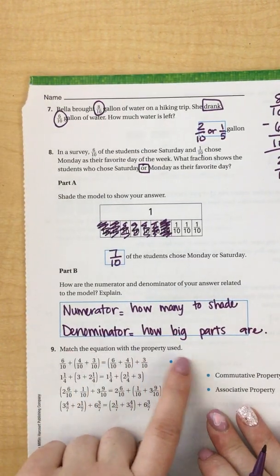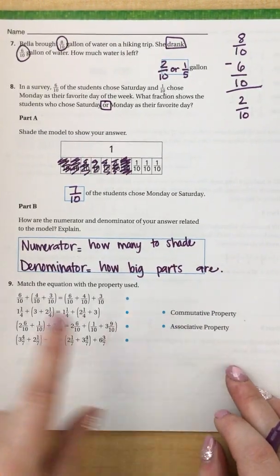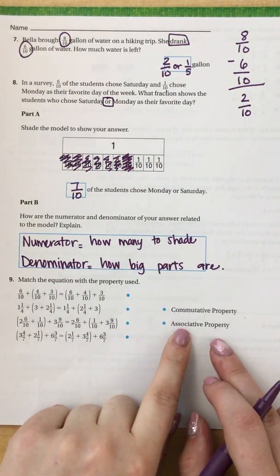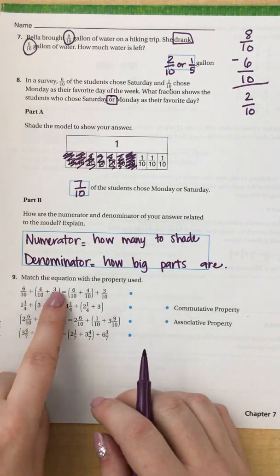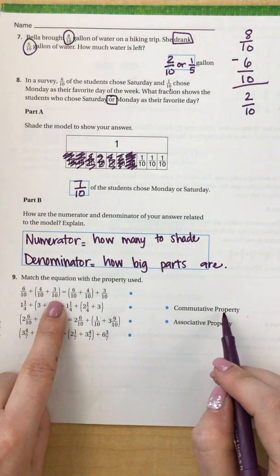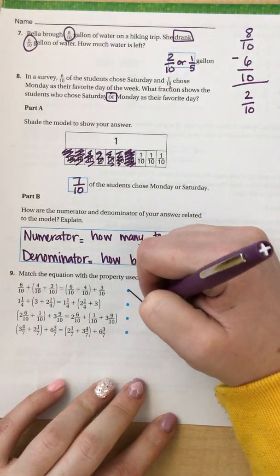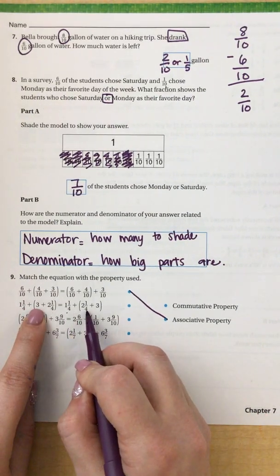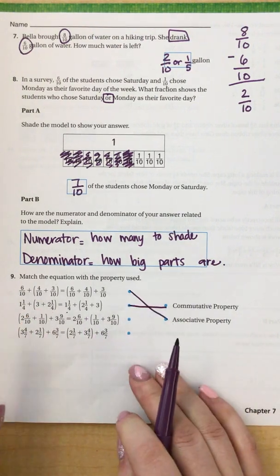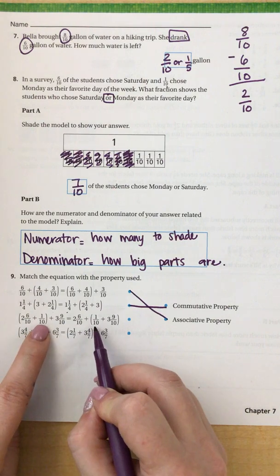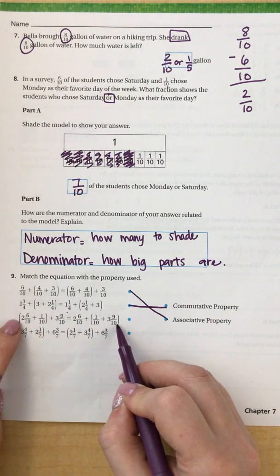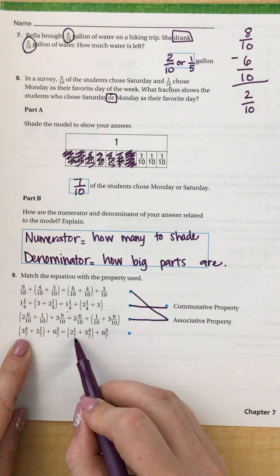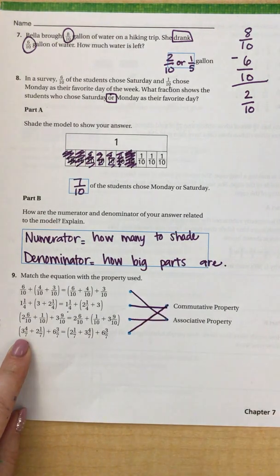All right, match the equation with the property used. If it is the commutative property, then the numbers switch order. If the numbers do not move order and the parentheses move, then it's the associative property. So we have 6/10, 4/10, 3/10, 6/10, 4/10, 3/10. The numbers did not move, and I can see the parentheses move, so that one is the associative. We have 1 and 1/4, that's in the same order. 3, see the numbers flip-flopped here, so that makes it commutative. 2 and 6/10, same order. 1/10, same order. 3 and 9/10. The numbers did not move, so this is the associative property. 3 and 4/7 and 2 and 1/7. The numbers are in a different order, which means it is the commutative property.